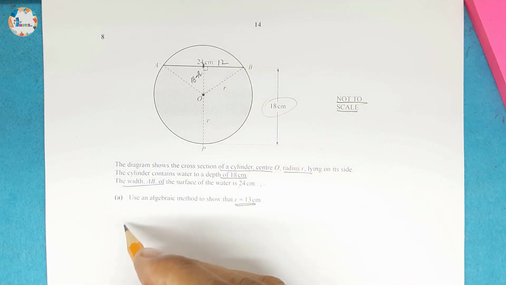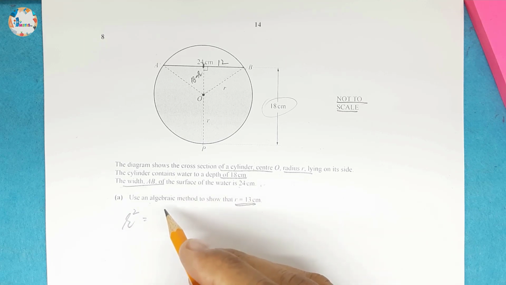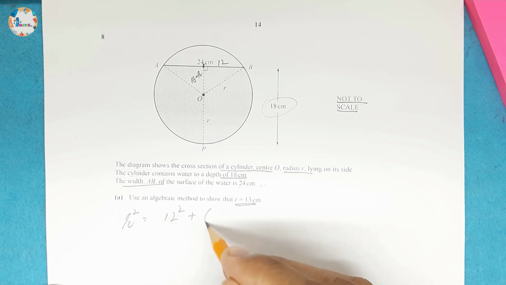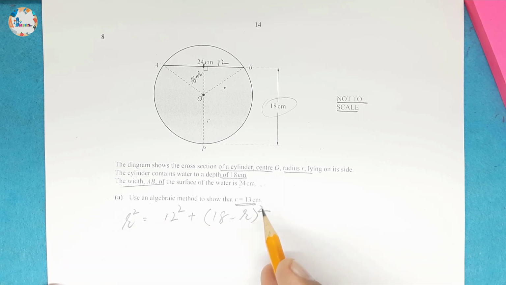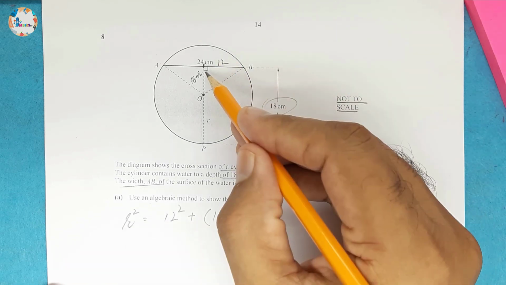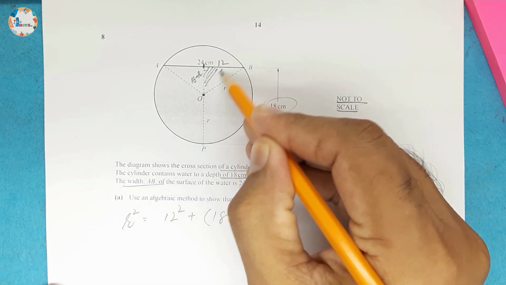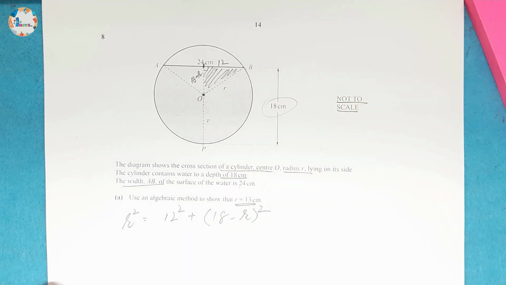If we apply Pythagoras theorem, the hypotenuse square will be the sum of the squares of the other two sides, so 12 squared plus 18 minus r squared. This is the Pythagoras theorem which we have applied on this triangle. Now we can open these squares.